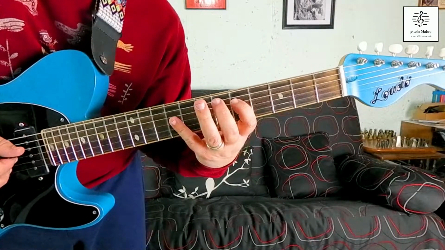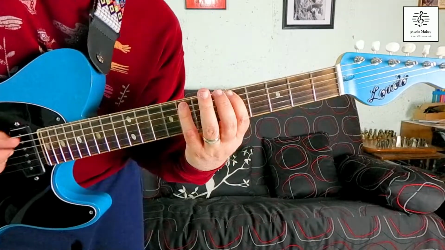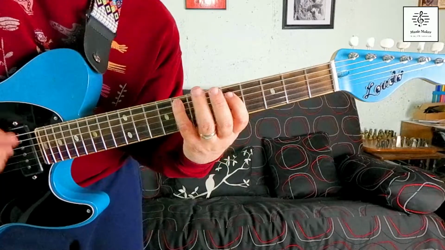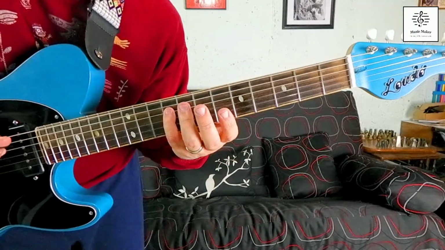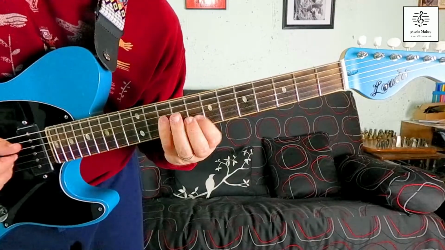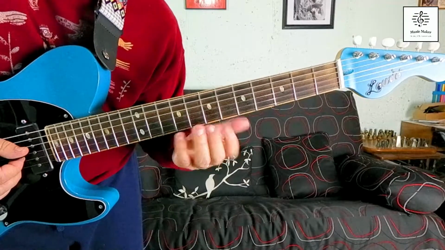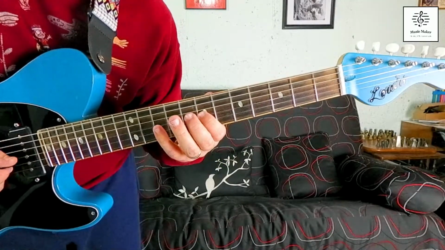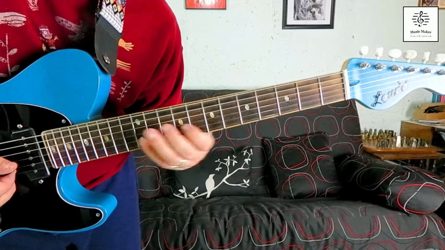Then 5, 9. So that's the pattern. 5, 8, 5, 9. Then there's a weird skip there because it's G and B string, but 7, 10, 8, 11. Sorry, 8, 12.